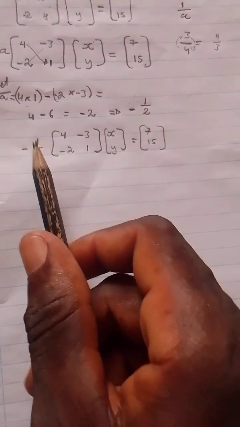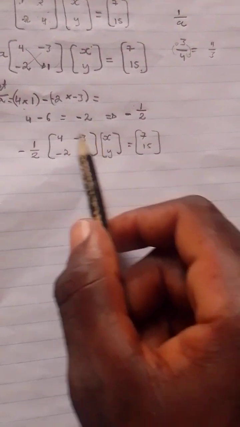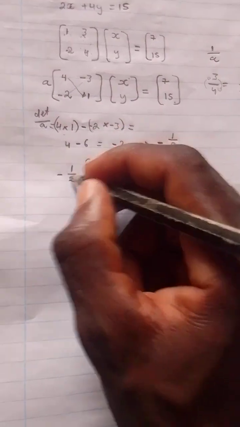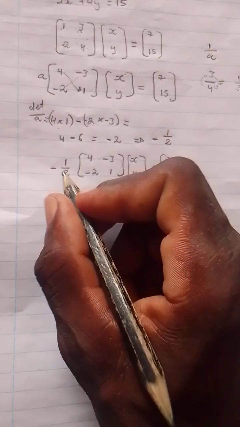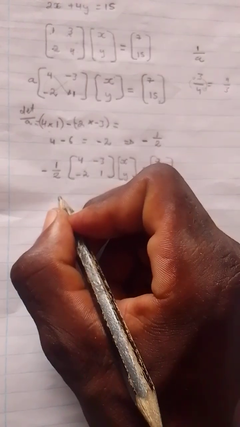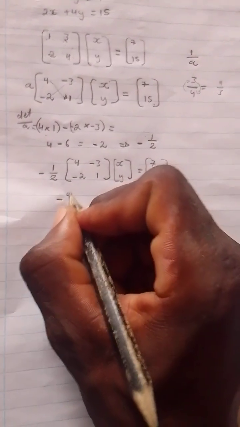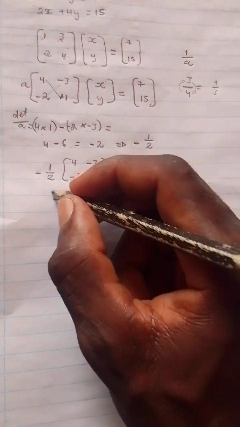And then you can multiply each number here by this determinant. You can say 4 multiplied by this number gives you -4/2. I don't want to simplify first. I will write it like this. I will simplify it later.